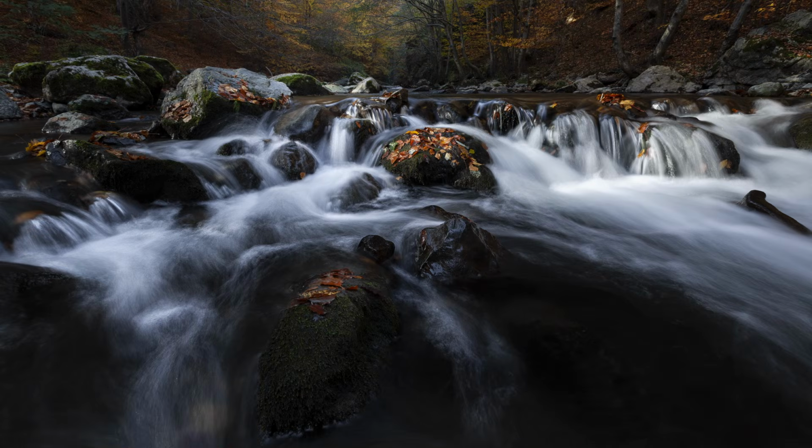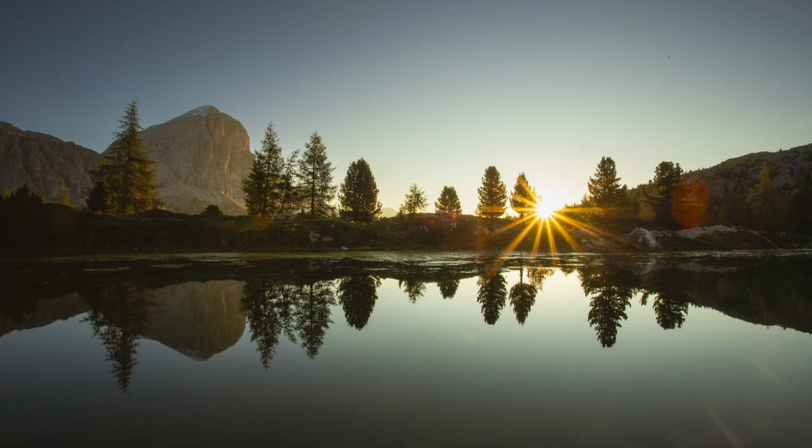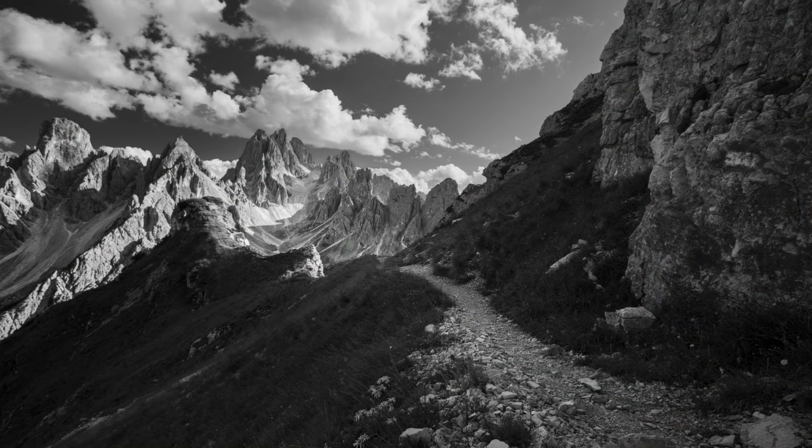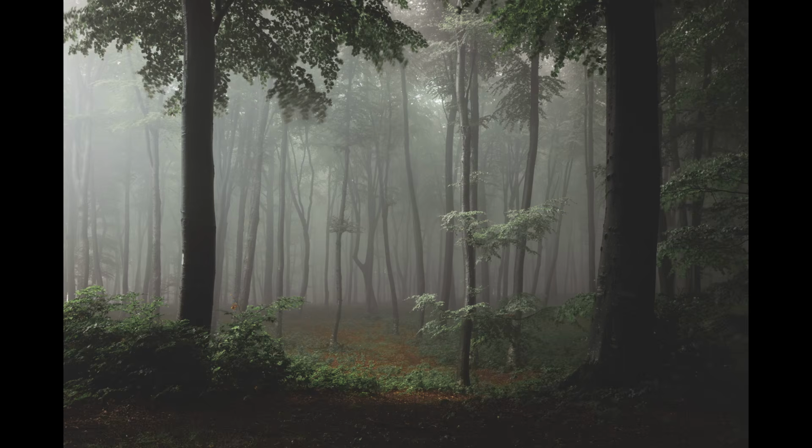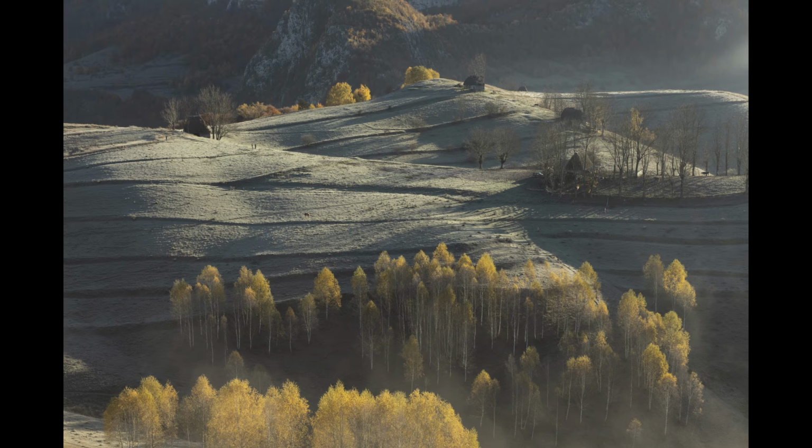There are two questions that I receive all the time. The first one is, what focal length should I use for this landscape photo? And the second question is, what lens should I buy for my landscape photography? This is the purpose of this video, to answer this specific question. What are the perfect focal lengths for landscape photography and what lens you should buy?